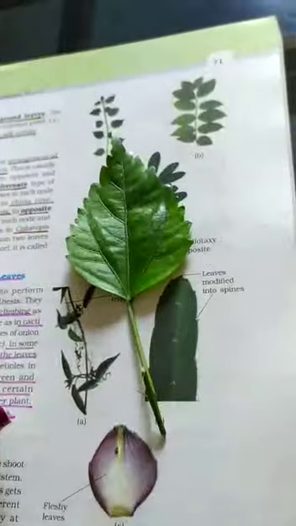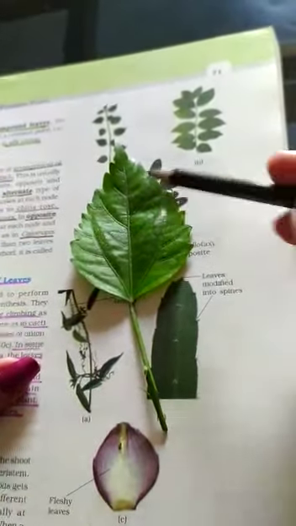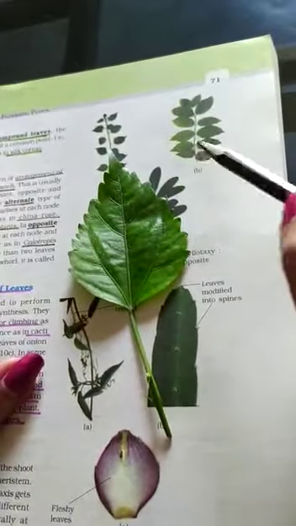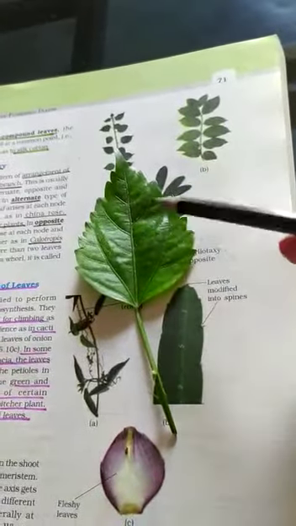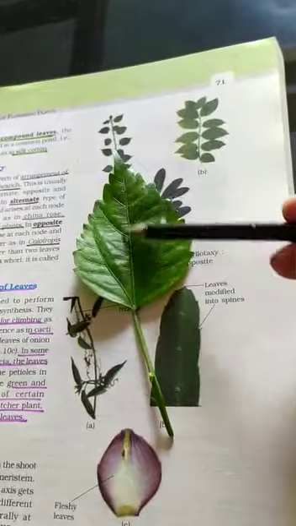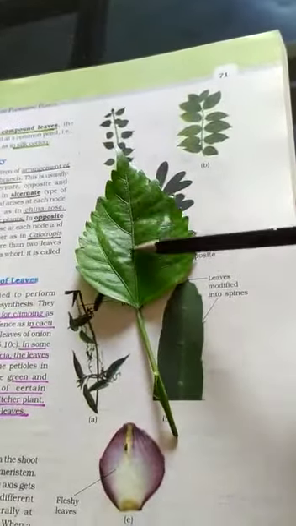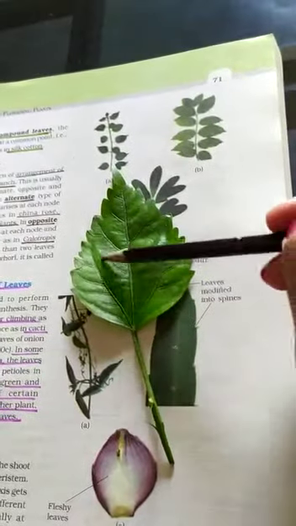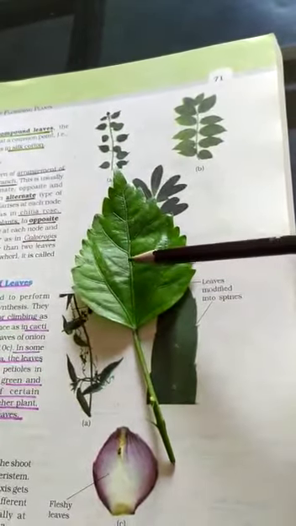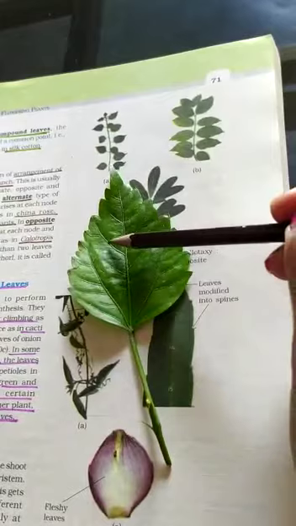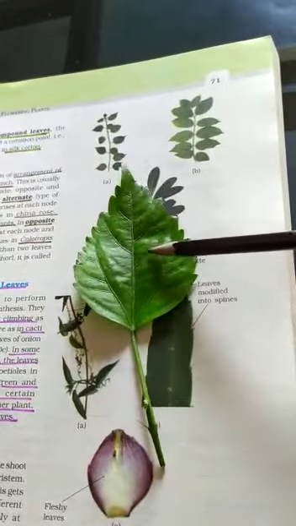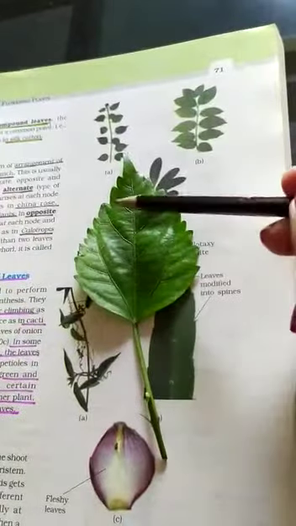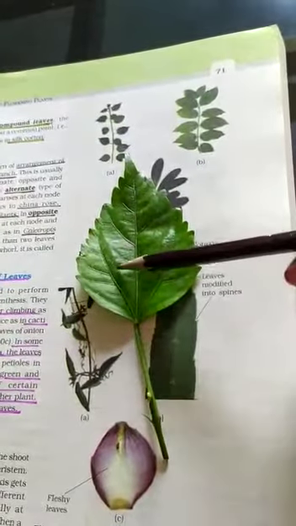Now we will move to these types of leaf structures found in monocots and dicots. So we will see the venation also. These are the veins. You can see the main vein, and these are the lateral veins. From these veins, many veinlets arise. This type of venation is called reticulate venation.